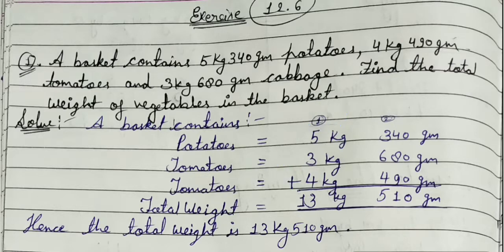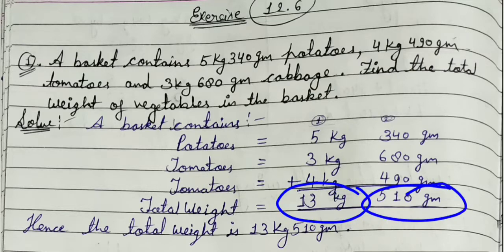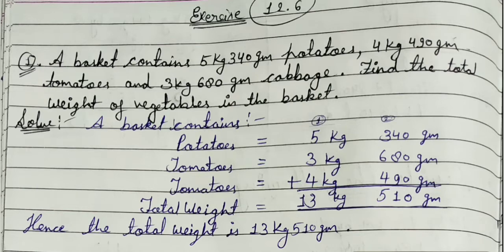So that's why I wrote here 13. So this was a very simple calculation, right? So here your answer is 13 kilogram and 510 gram. But we have to write our answer in a proper way. Do you know how to write?